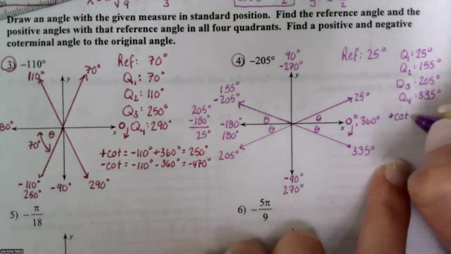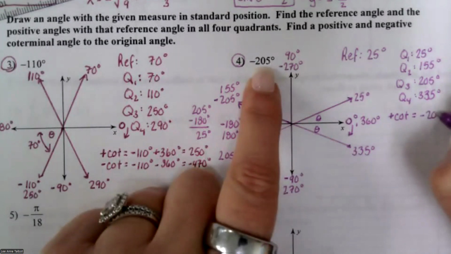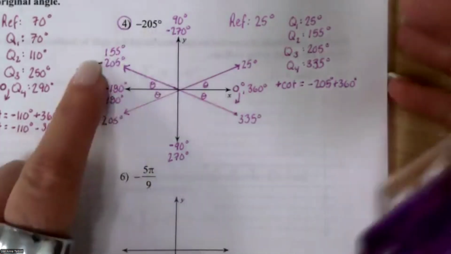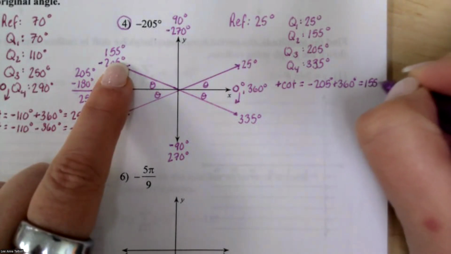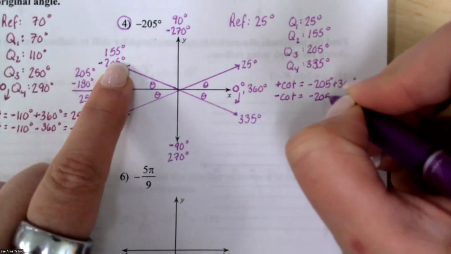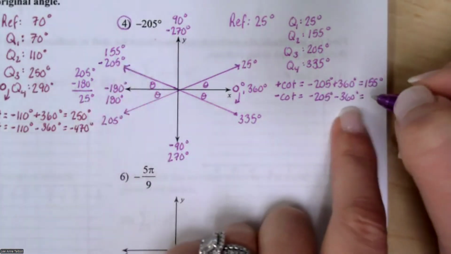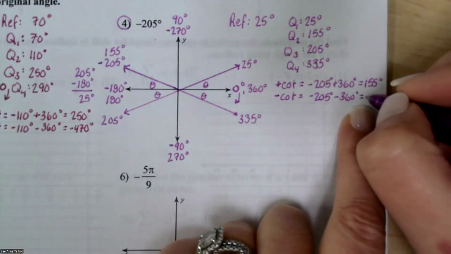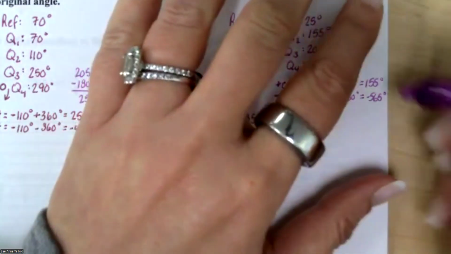Okay, so positive coterminal here, negative 205 plus 360. But I don't really need to do that. I already did it. It's right here. Negative coterminal, negative 205 minus 360, which is negative 565. Is it negative 565?